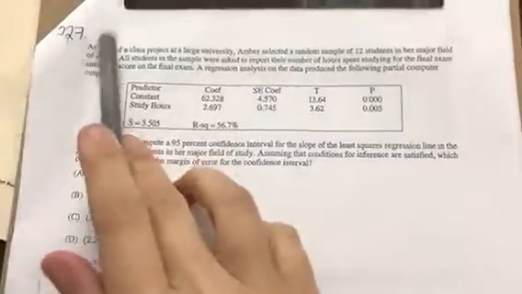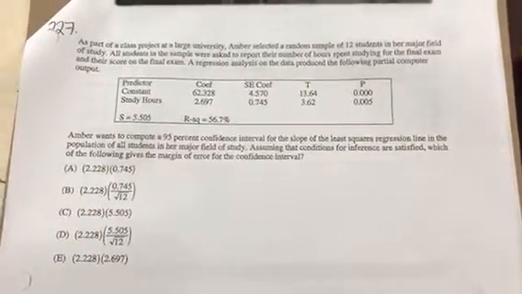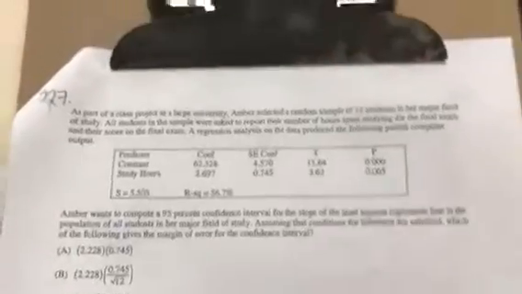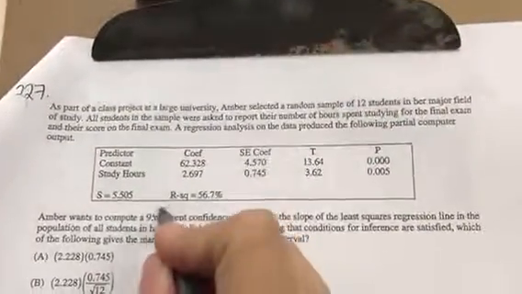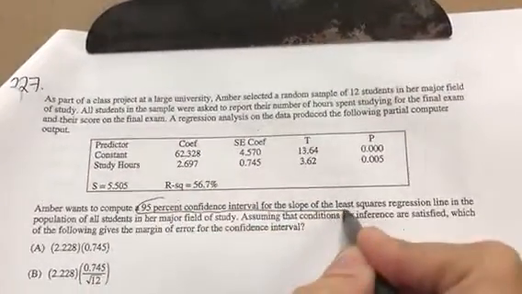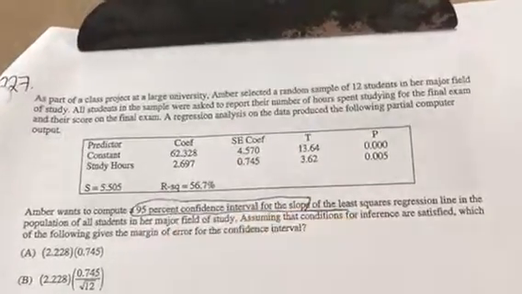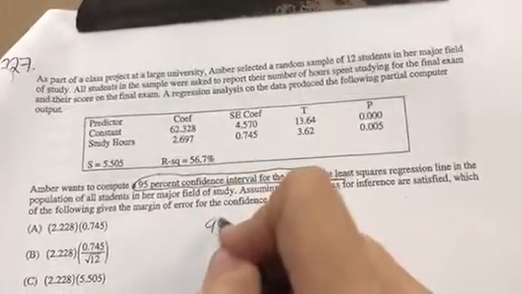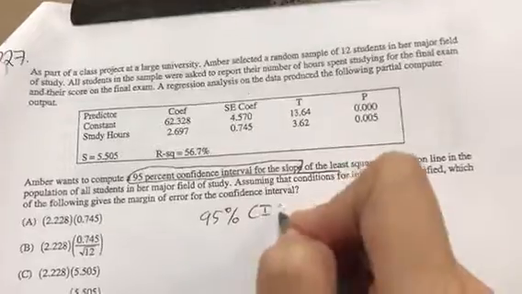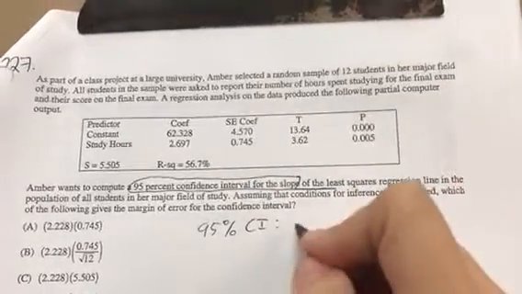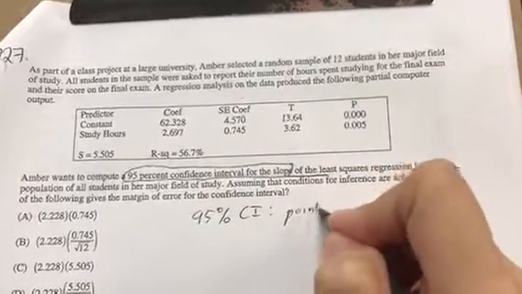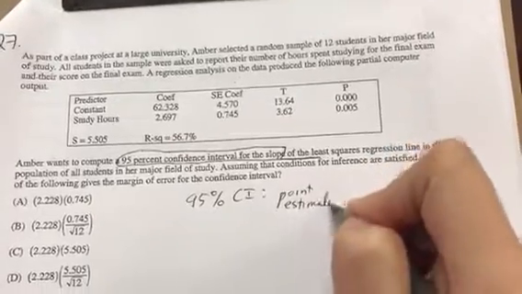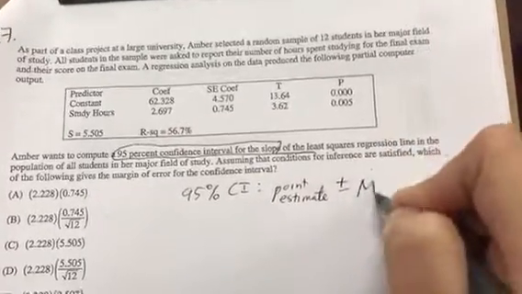Here we go, 227 and 228, let's do it. This question is asking you to compute a 95% confidence interval for the slope. So when we do a 95% confidence interval, based on our formula, it is whatever our point estimate is, plus or minus the margin of error.